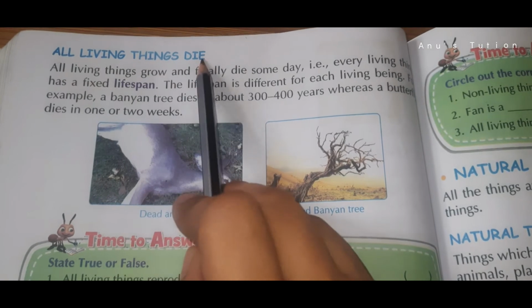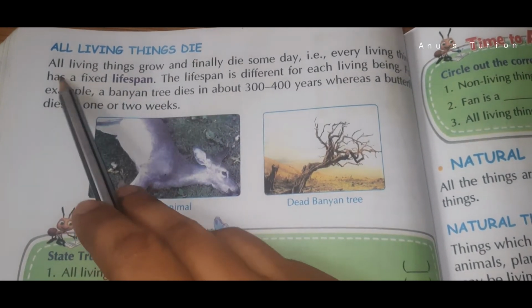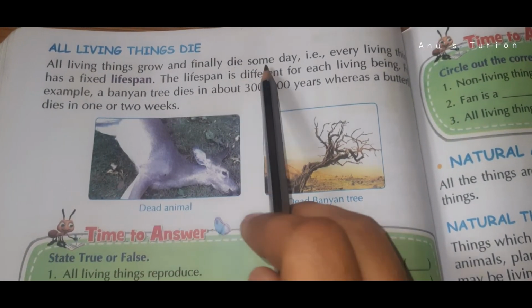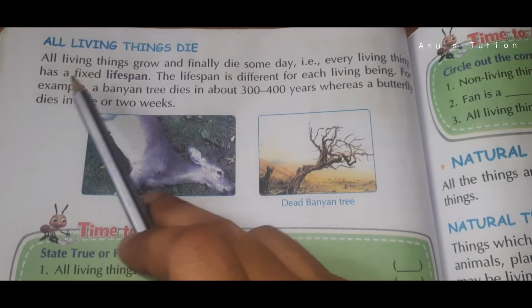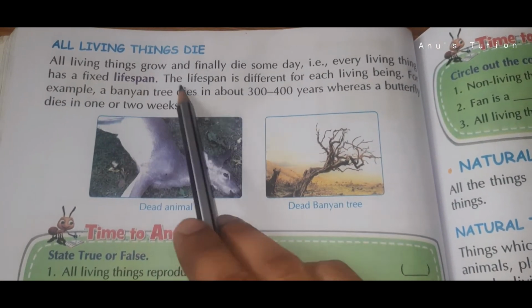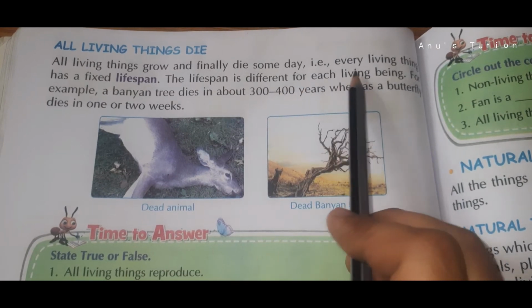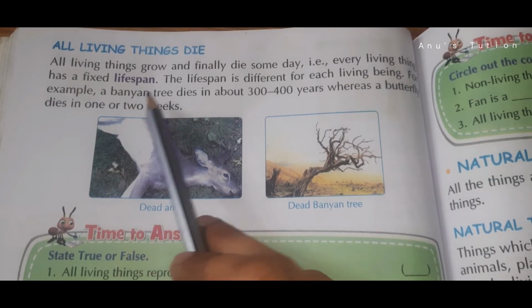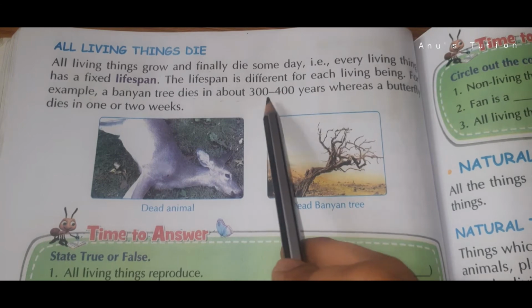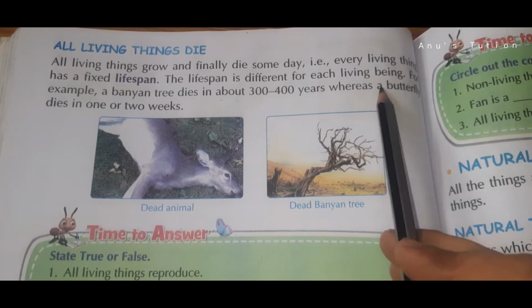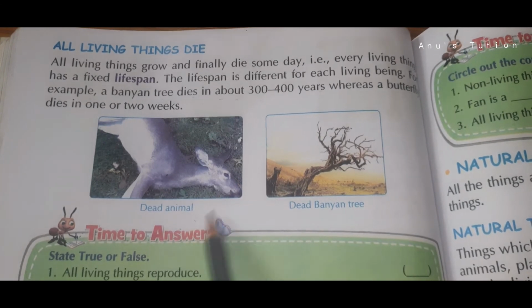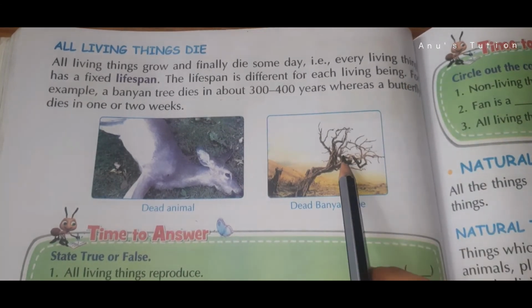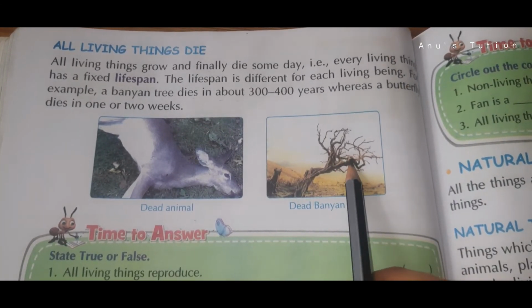All living things die. All living things grow and finally die someday. That is, every living thing has a fixed lifespan. The lifespan is different for each living being. For example, a banyan tree dies in about 300 to 400 years, whereas a butterfly dies in 1 or 2 weeks.